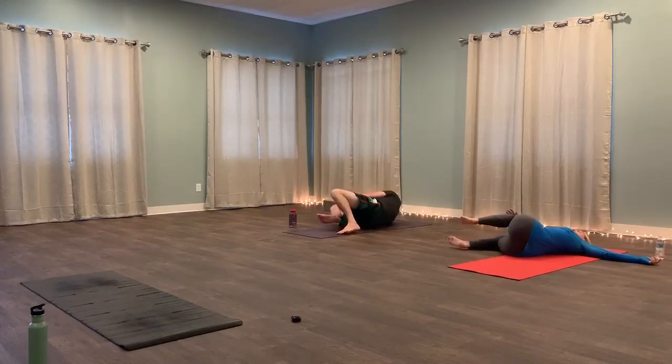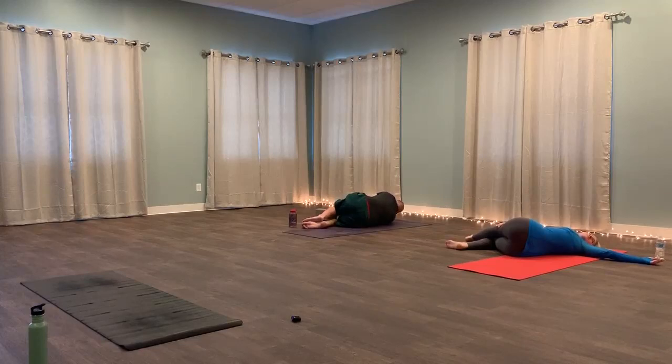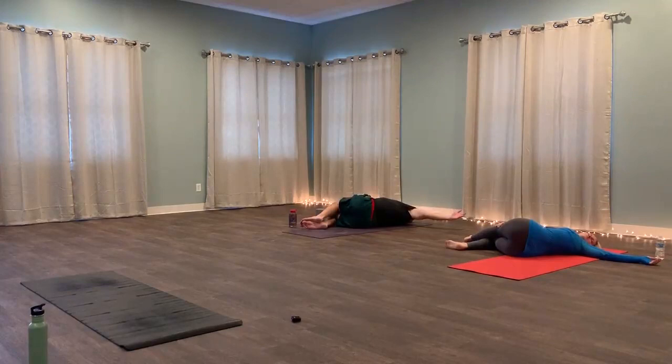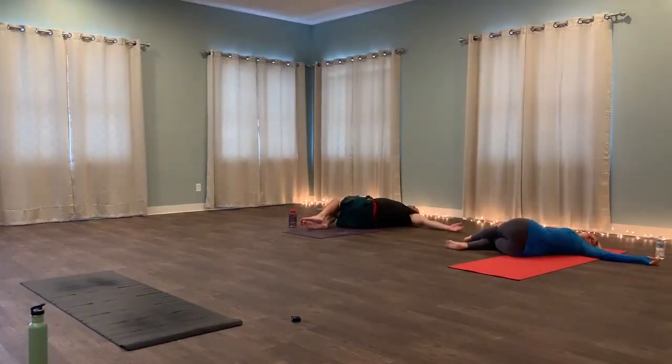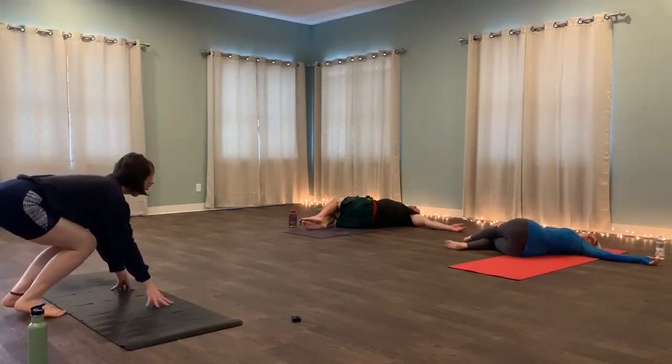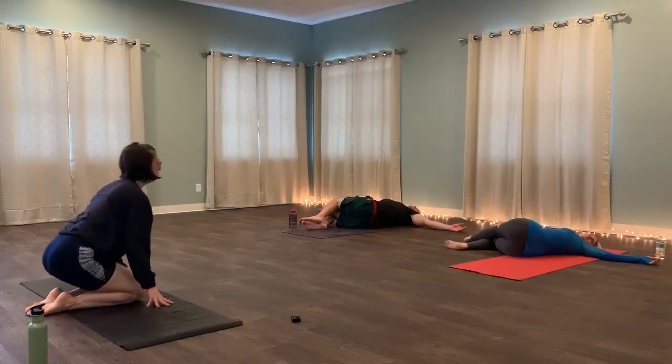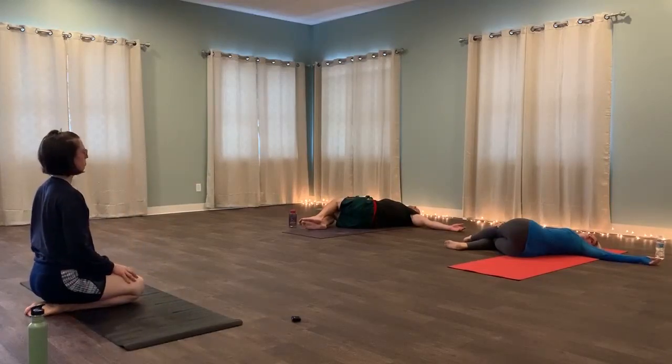Head can remain looking up, or if you would like to look over to your left side, that's an option. Taking some nice deep breaths. Feeling the spine as it spirals one direction on the lower part, the opposite direction on your upper spine. Rebalancing through these curves.